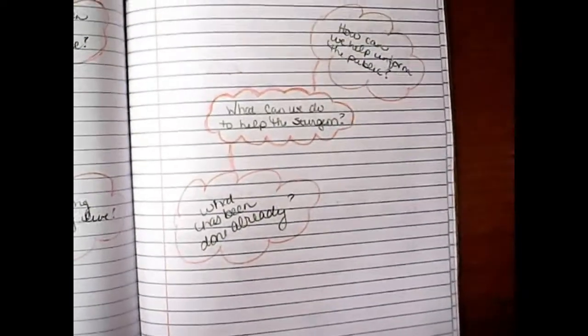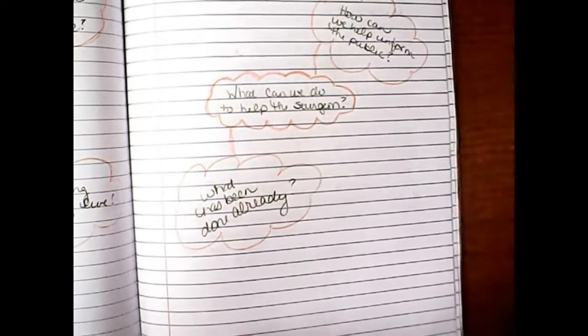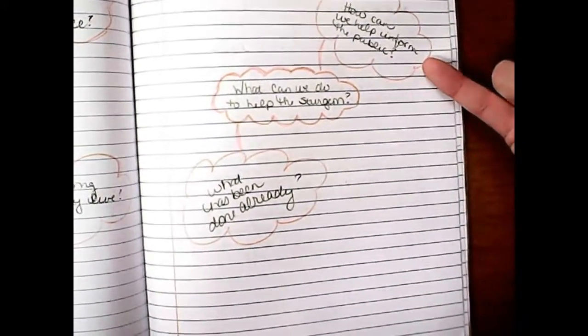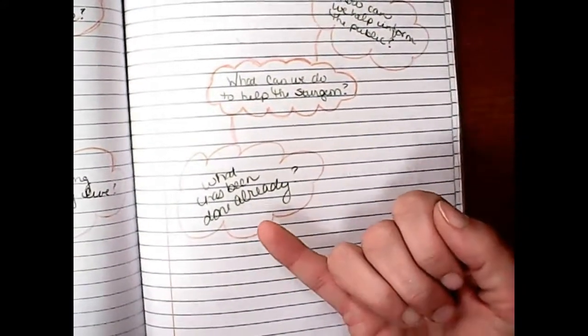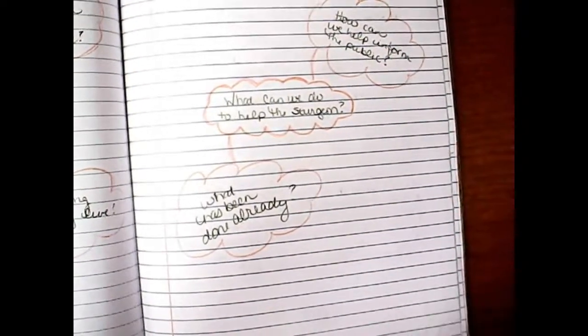The next page, this is page 61, is what can we do to help the sturgeon? How can we help inform the public? And what has been done already? Please make 61 look like this.